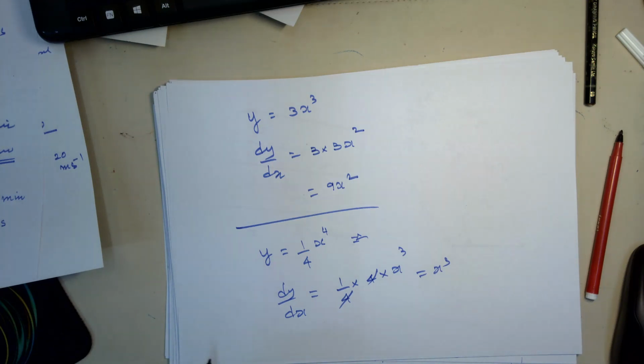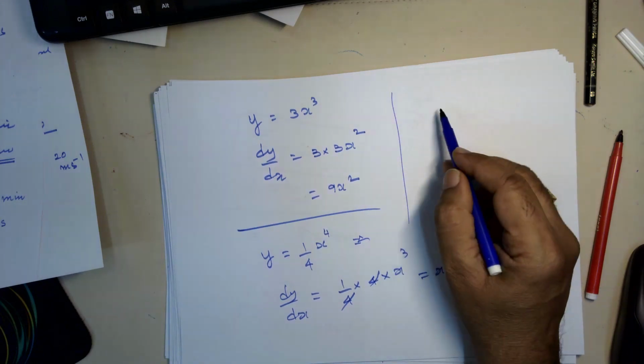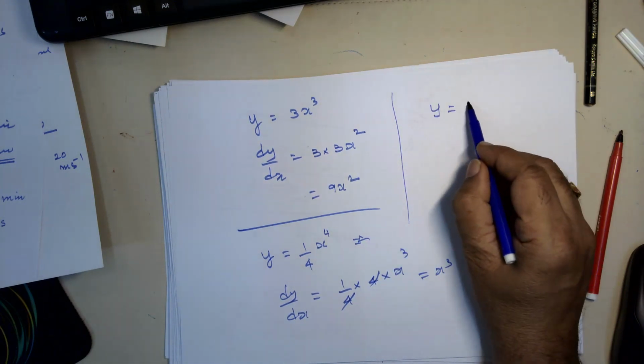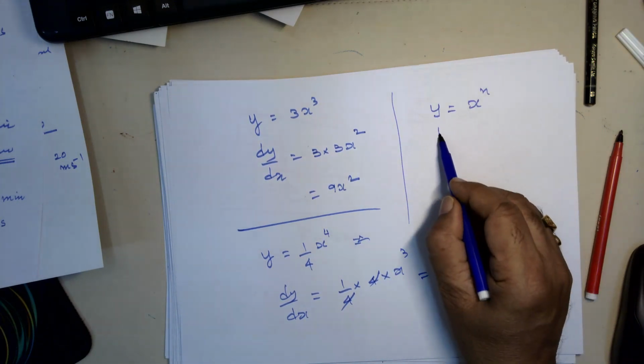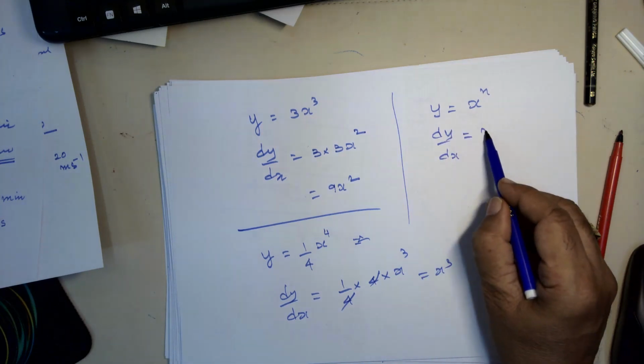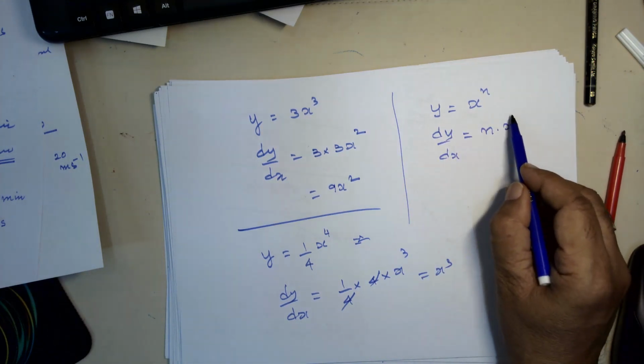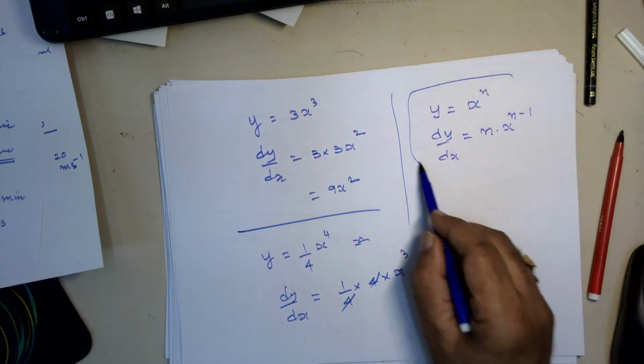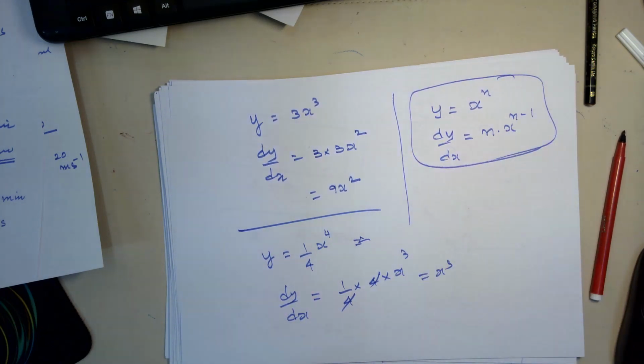Very simple. Y is equal to x power n, that is the formula. So dy by dx means what? Just remember the formula: n into x power n minus 1. That's all. Remember this. Okay.